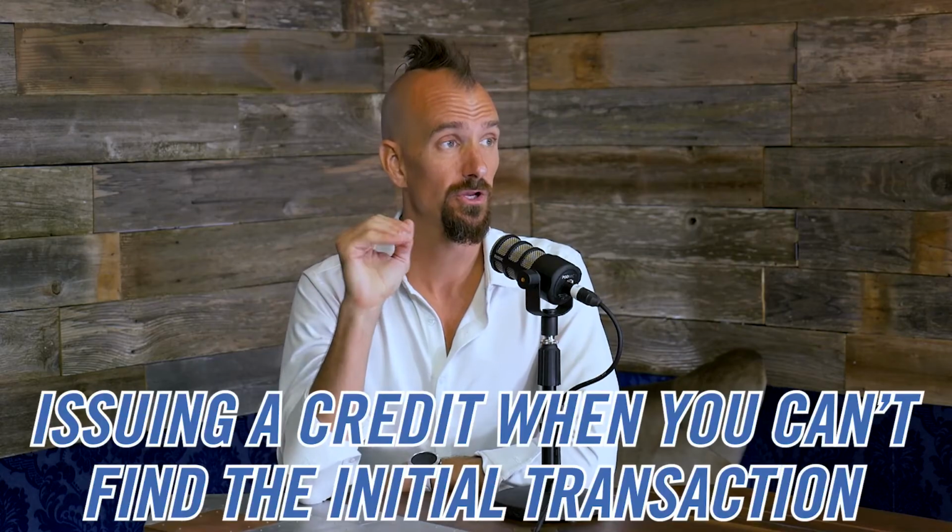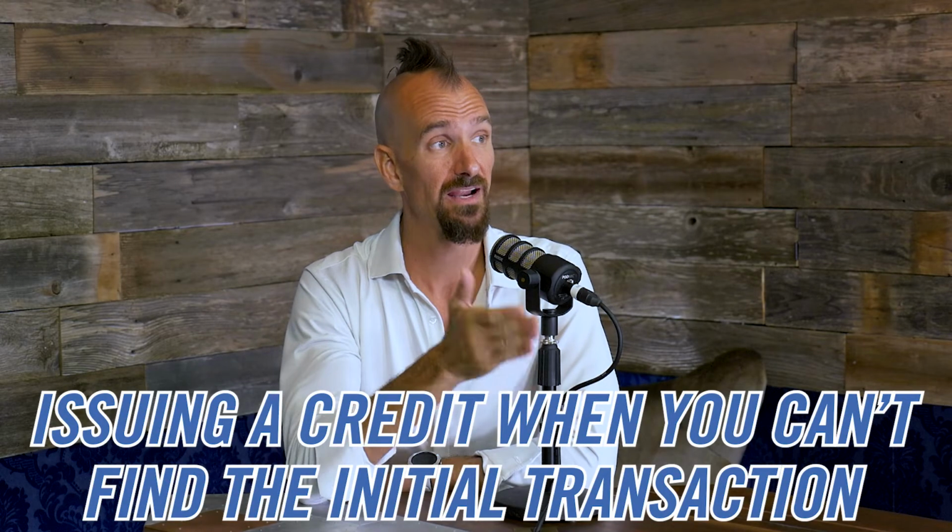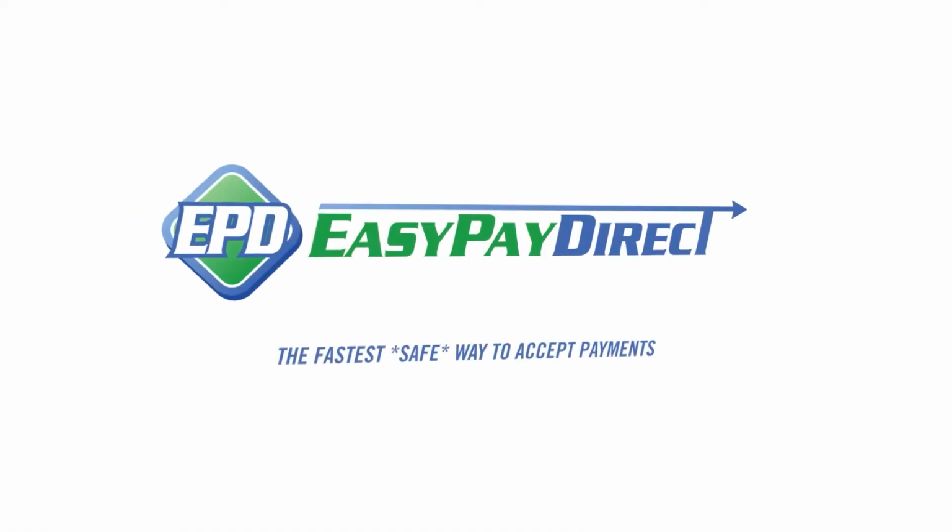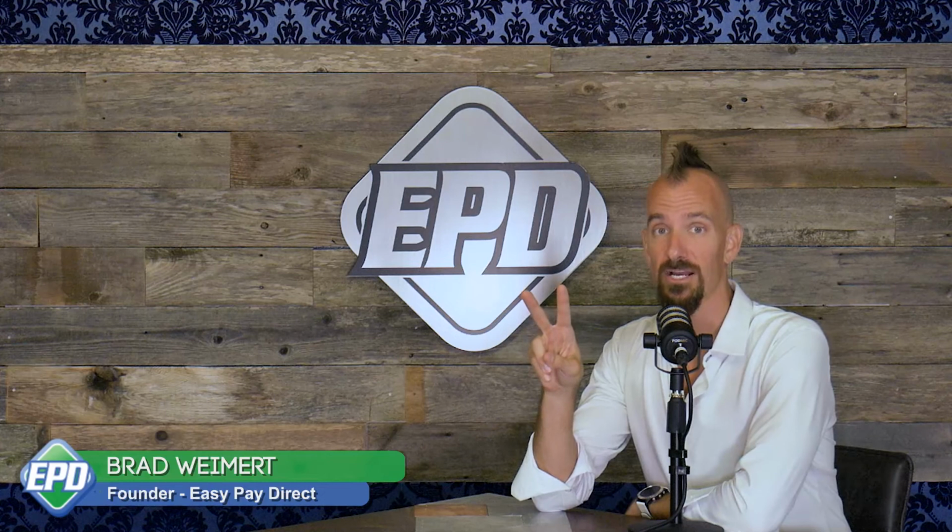A blind credit, in simplest terms, is issuing a credit when you can't find the initial transaction. There are two parts to a credit card transaction. You authorize a transaction and then you settle a transaction. So when somebody pays with a credit card, it's authorized by the business owner and then settled. And that process usually happens in a day.